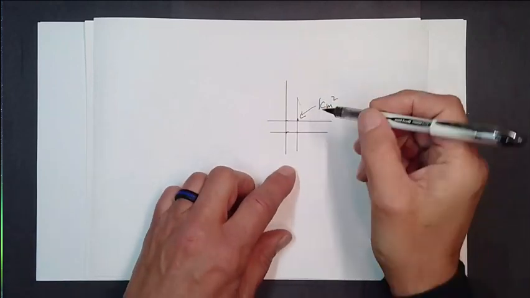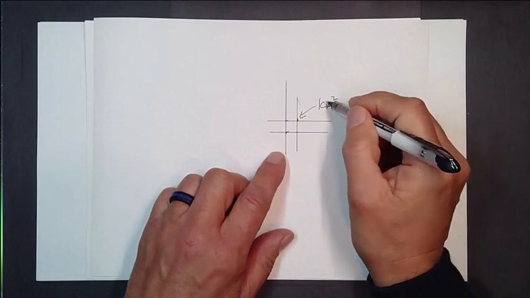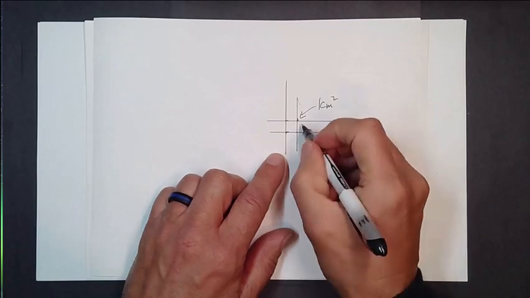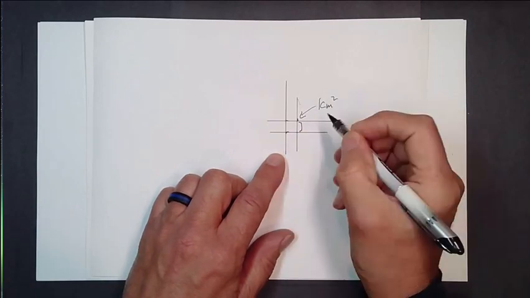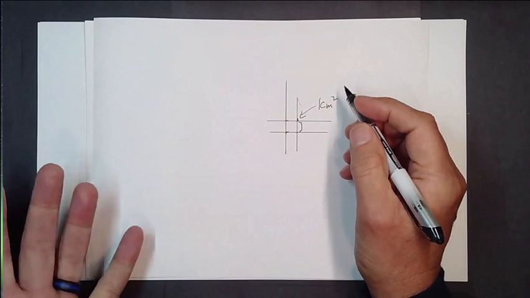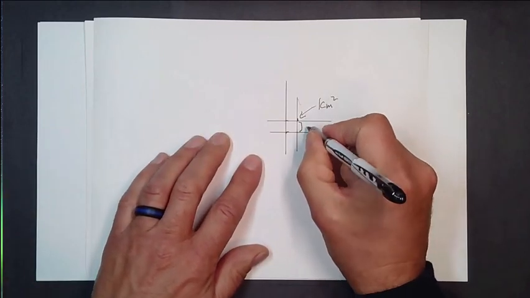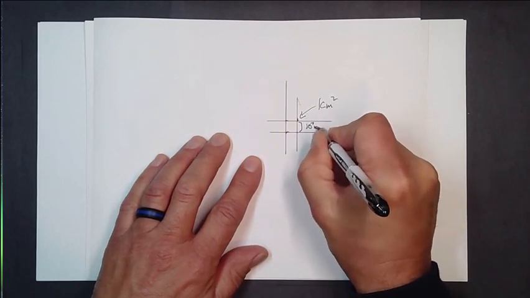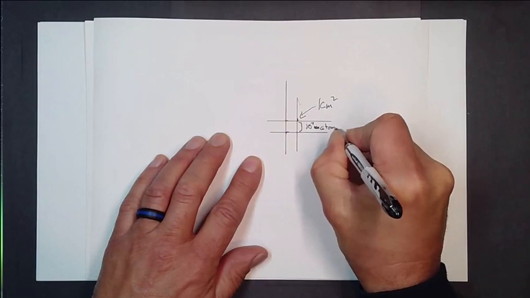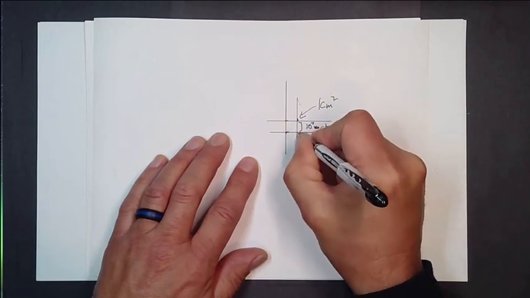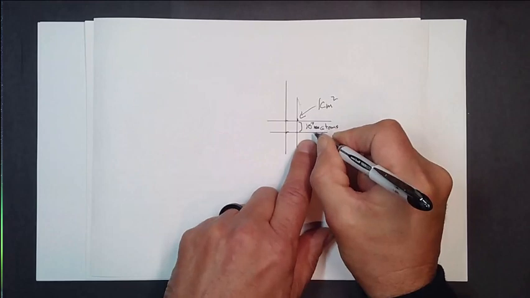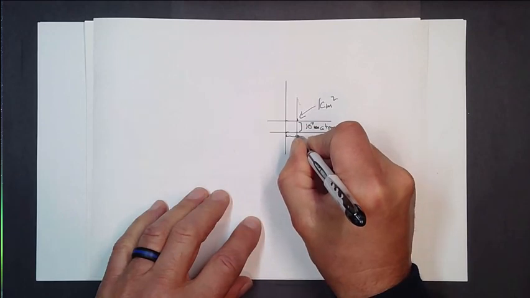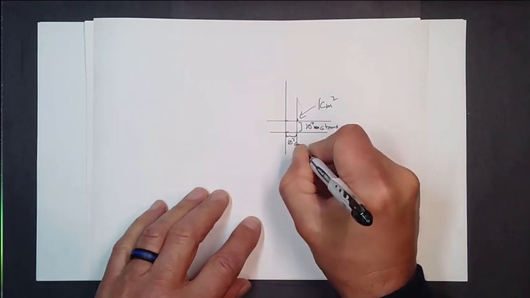It may look like a K, but it's a C. Atoms are typically nanometer sized, so in a centimeter long length of something, you might have 10 to the 7th atoms along there, and 10 to the 7th atoms along here.